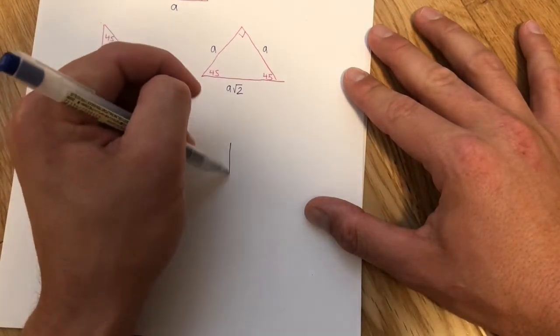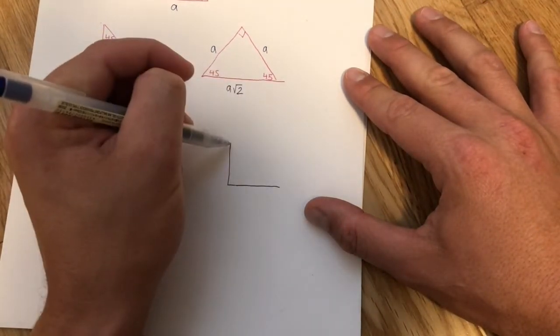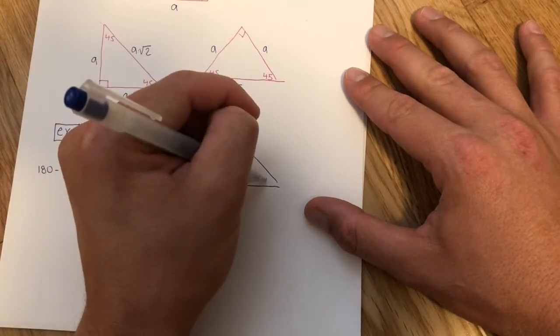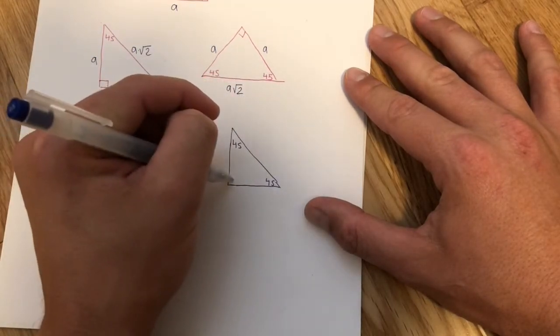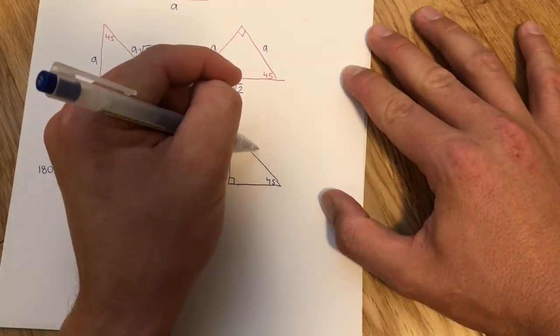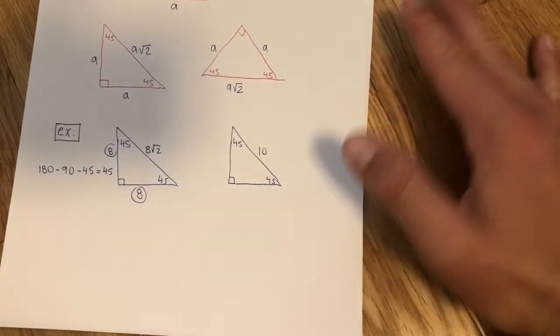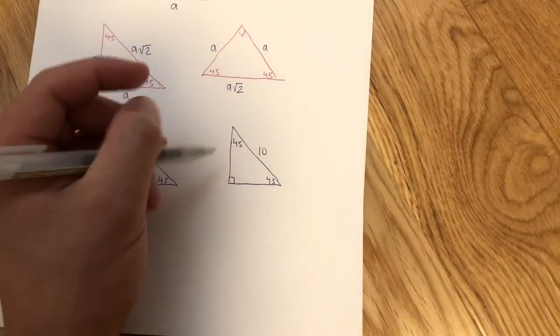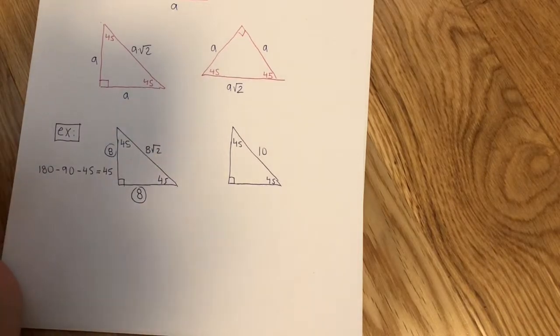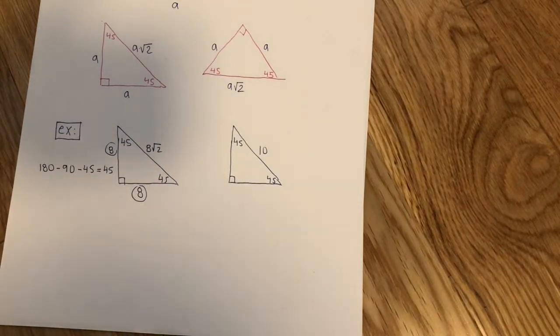But if you don't, let's say you only know that this side is 10. All right, well, what's this side and what's this side? So here's how I want you to always solve these.